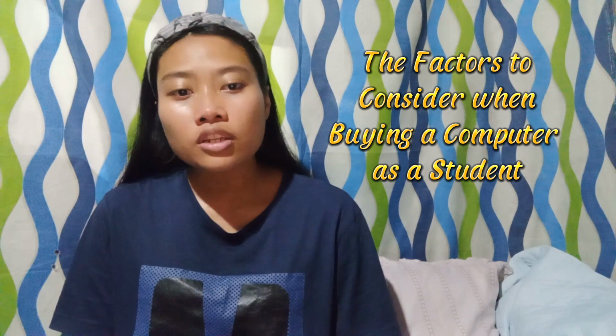The first thing to consider when buying a computer as a student is its portability. If you are homeschooled, a desktop computer will be suitable for you, but if you go to colleges or universities, I recommend you to have a laptop. It is very useful and handy for creating presentations or projects anywhere, anytime.